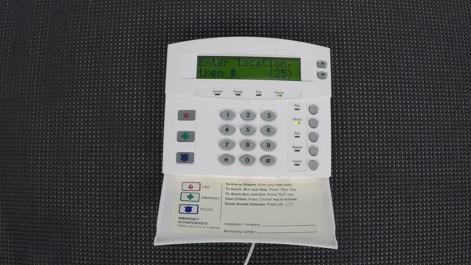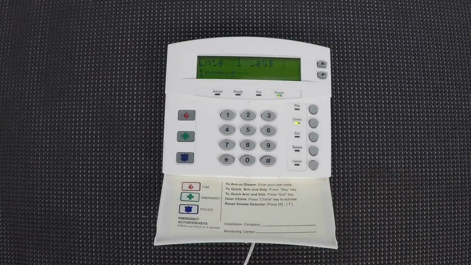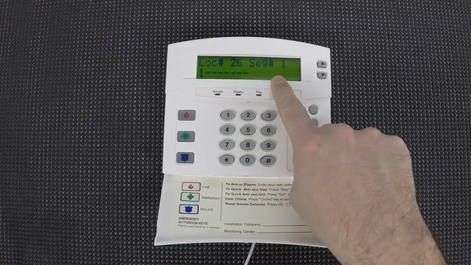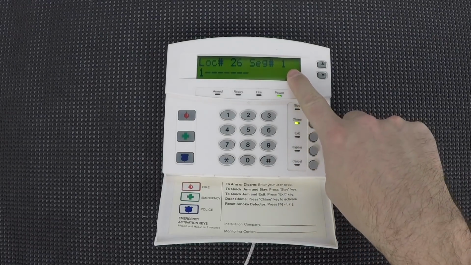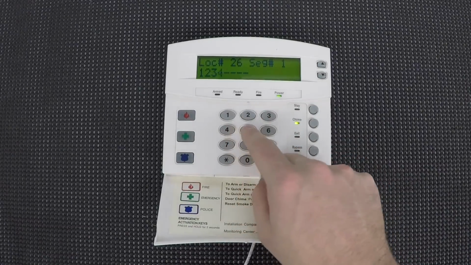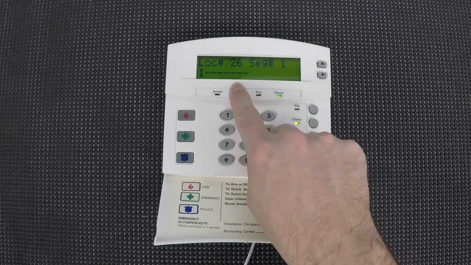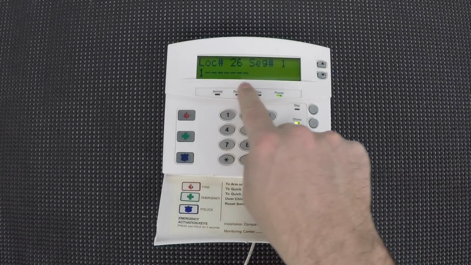Again, this is listed out in the quick start guide, but just to show you an example, let's say on this system we're just using our first 2 zones and we only have 1 partition. So what we'll do is we'll enter 26 pound, and so this is location 26 segment 1. Segment 1 corresponds to zone 1, and then there's toggle options down here. So you can see as I push numbers they turn on, as I push them again they turn off. Those are the partitions.